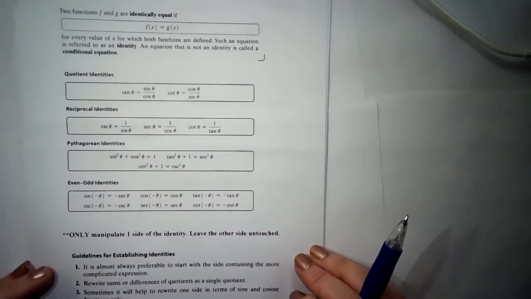Okay, well, then let's look at some identities. You're going to like these better. Students like these better. There aren't any numbers you even have to deal with. It's just all these lovely little equations.